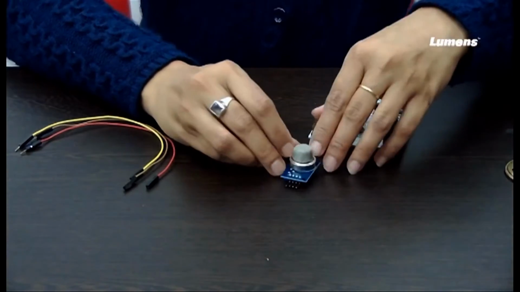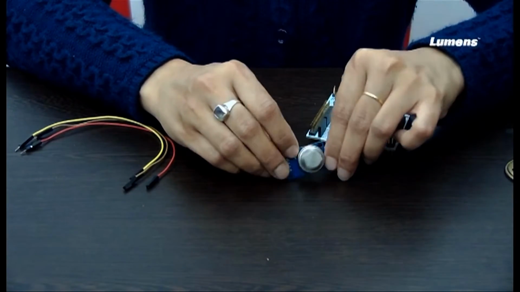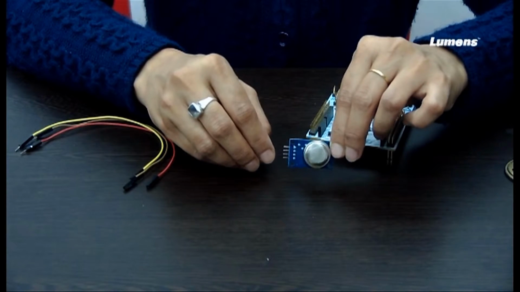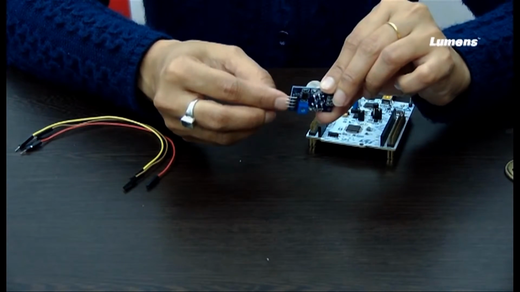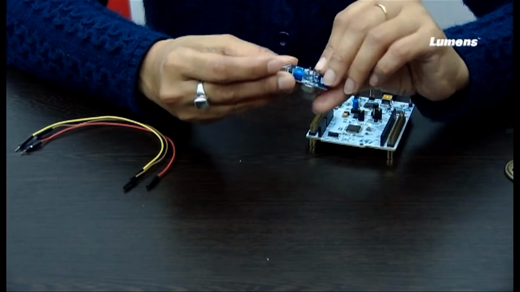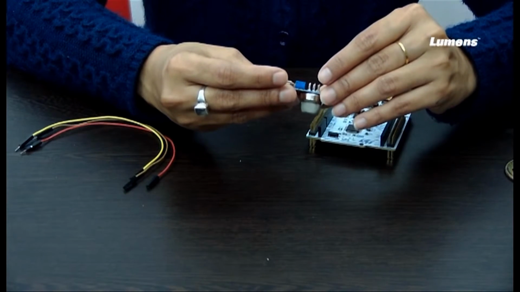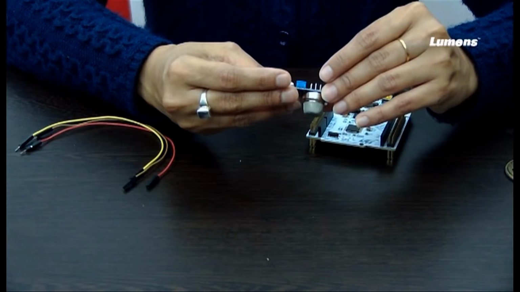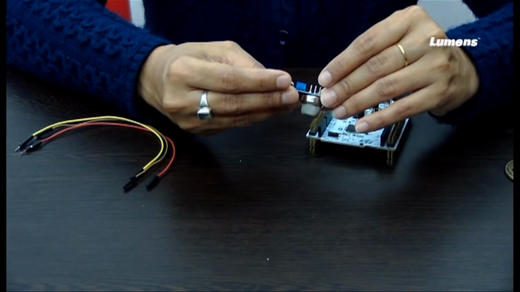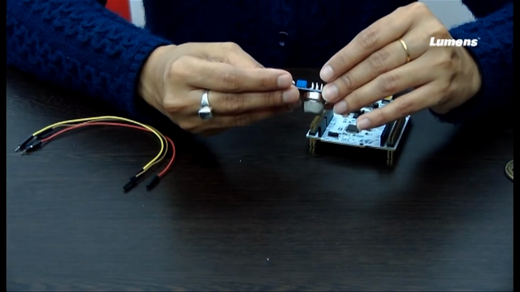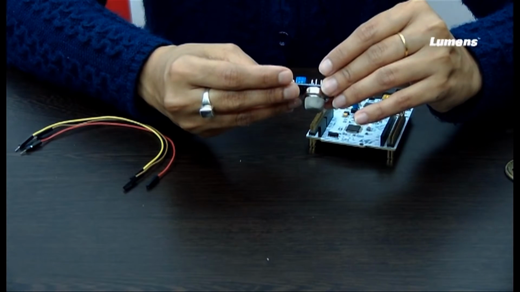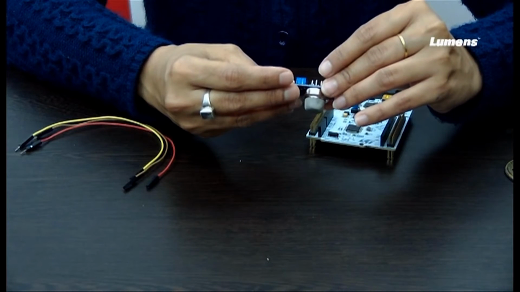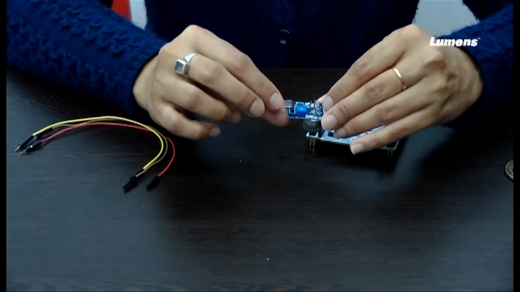So, this is the gas sensor that we will be using. You can see there are 4 pins connected. What are those pins? One is AD, another is DD, another is ground, and another is VCC.